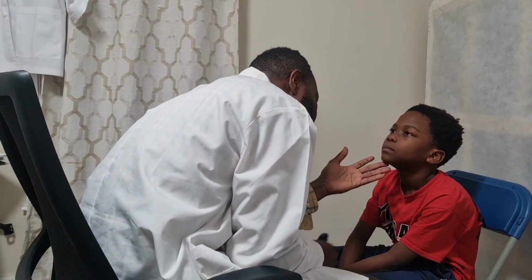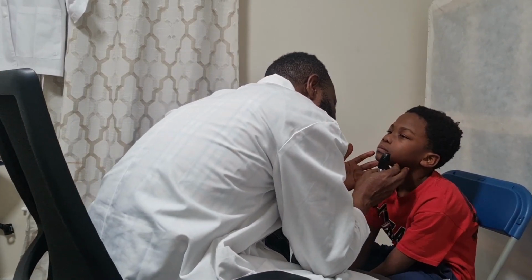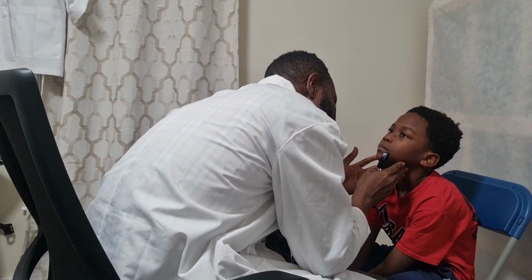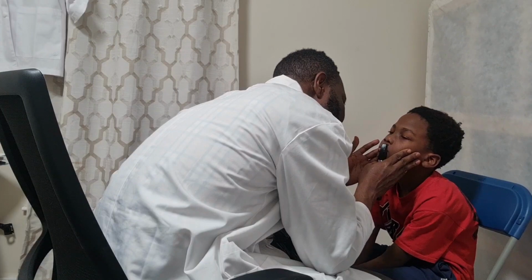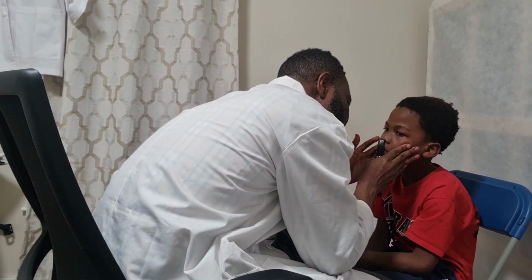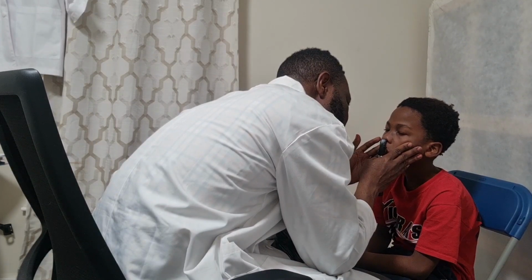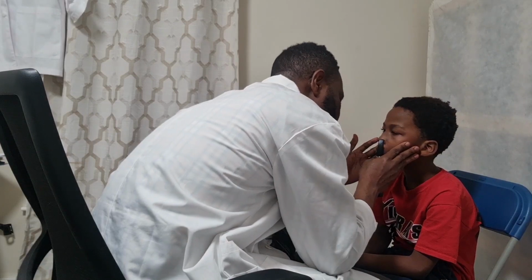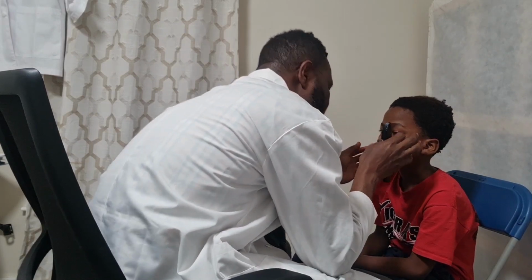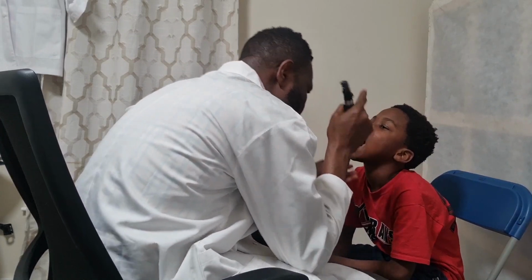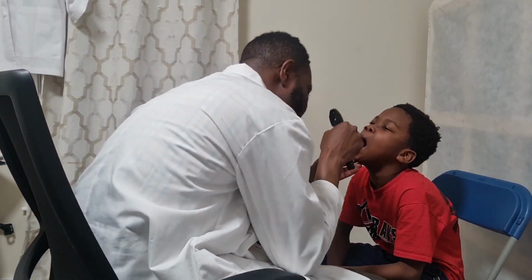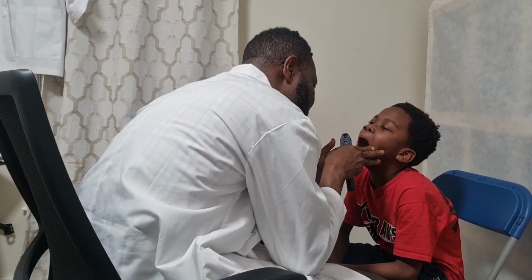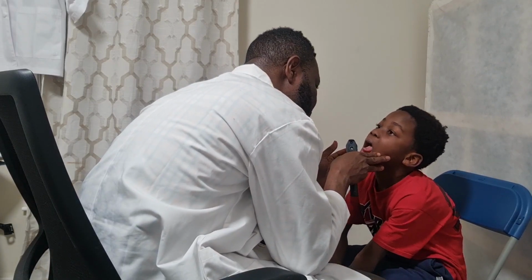Okay, very good. Swallow for me again. Okay, very good. And use your tongue to hit my hand on both sides. Okay, very good. Okay. Open your mouth for me. At this point, I'm also going to use a tongue depressor. I'm going to put a tongue depressor inside to check your gag reflex. All right, that's the next thing.